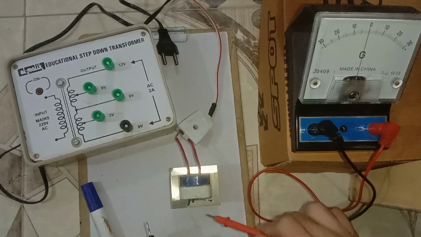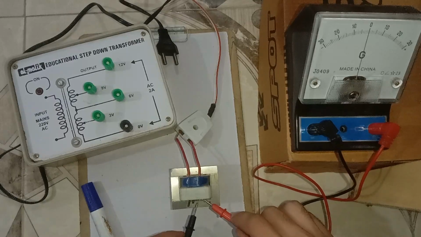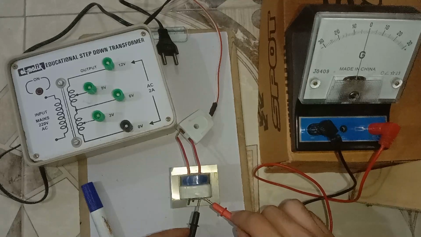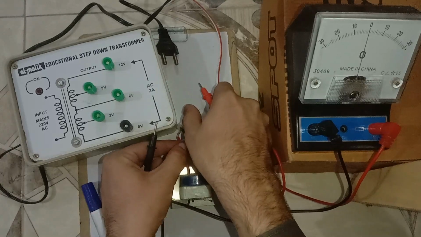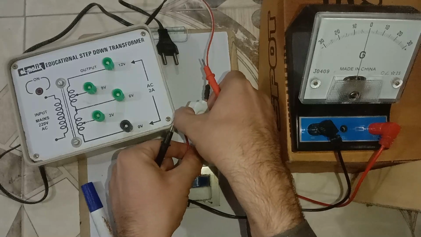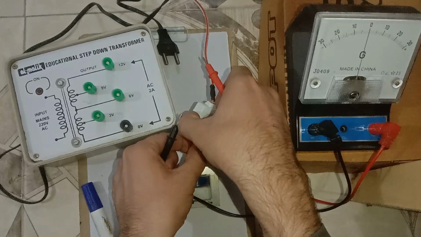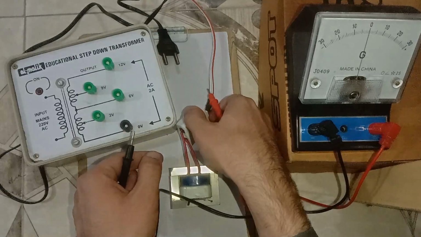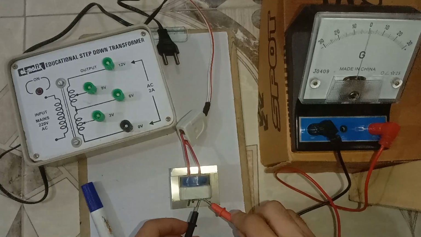Here I am going to test that using this galvanometer. I am going to connect it, and it will show a deflection on the galvanometer. So here it shows the deflection on the galvanometer.